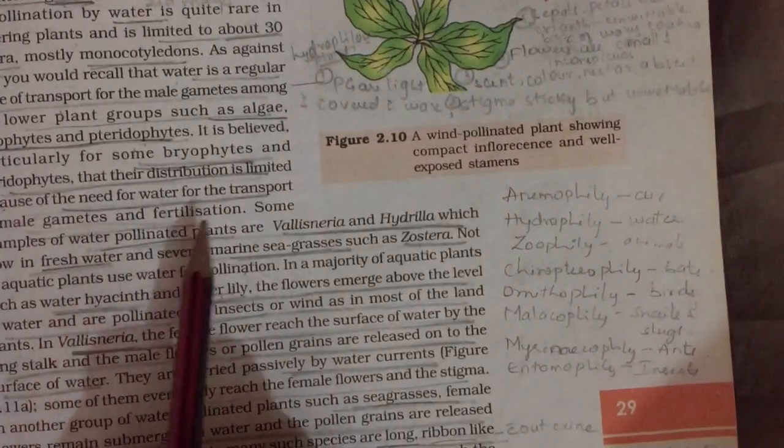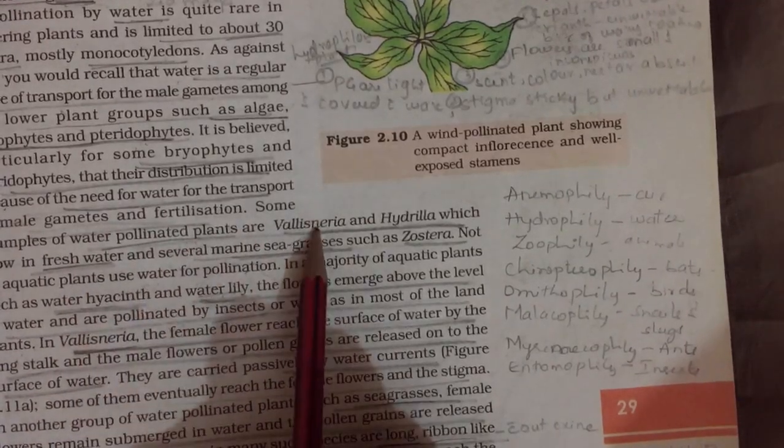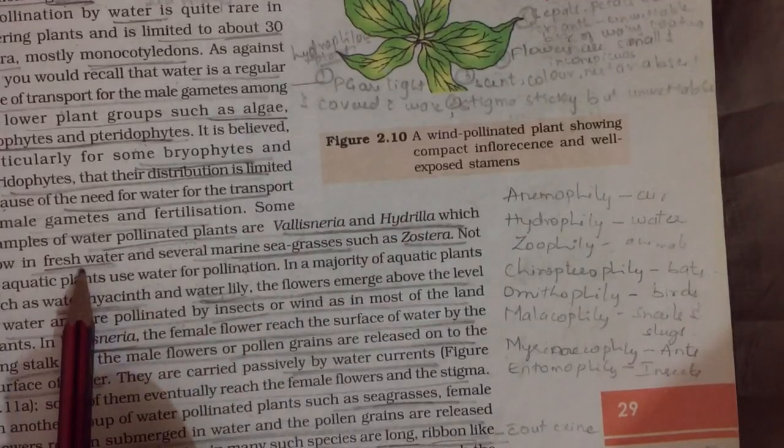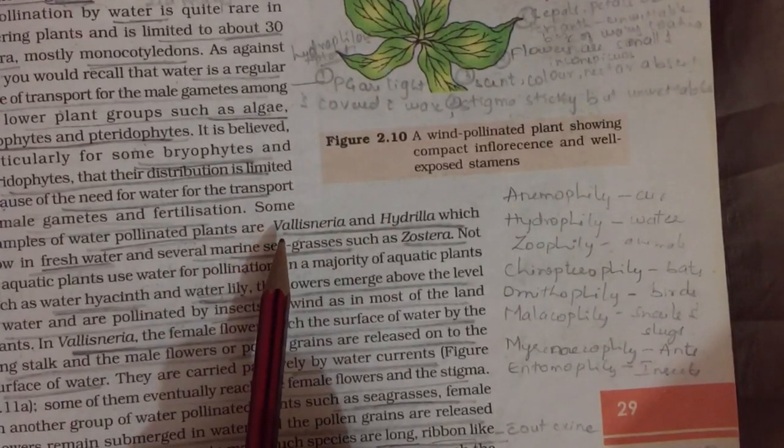Further, some examples of water pollinated plants are Vallisneria and Hydrilla. These are examples of fresh water. And several marine sea grasses such as Zostera. So for marine, sea grasses, it is Zostera. For freshwater, Vallisneria and Hydrilla. Easily you can differentiate, you can make a note of it.